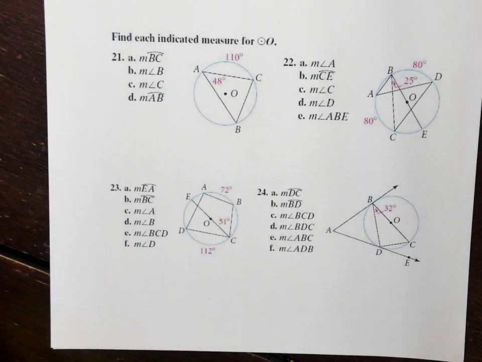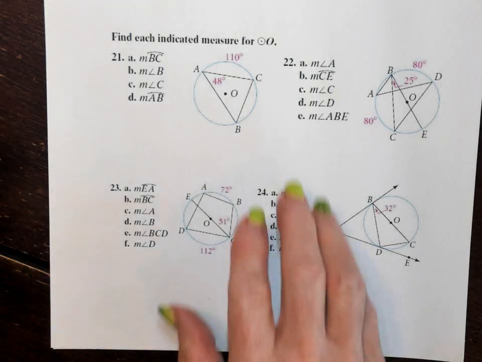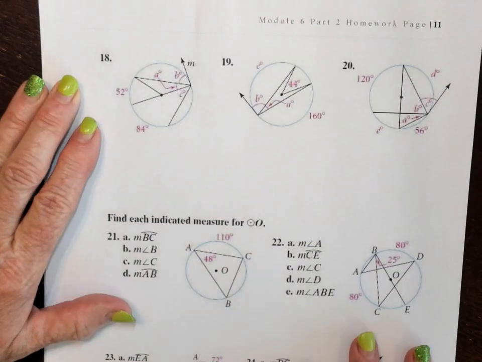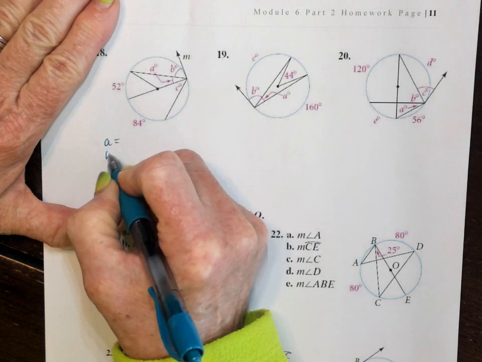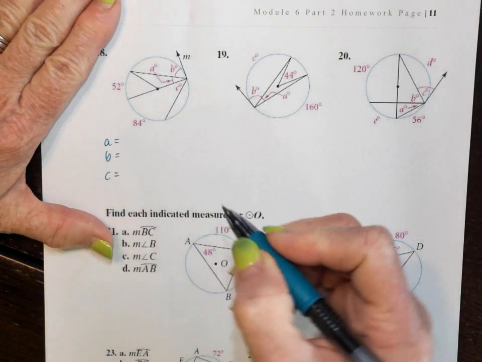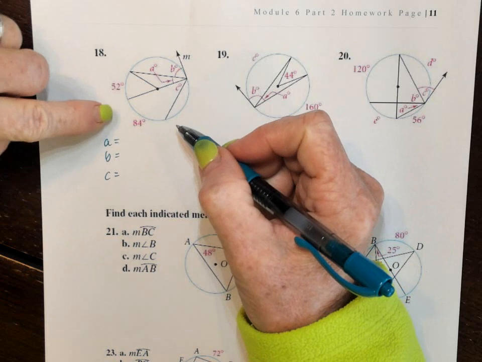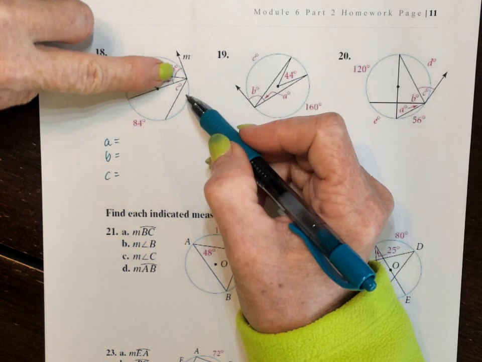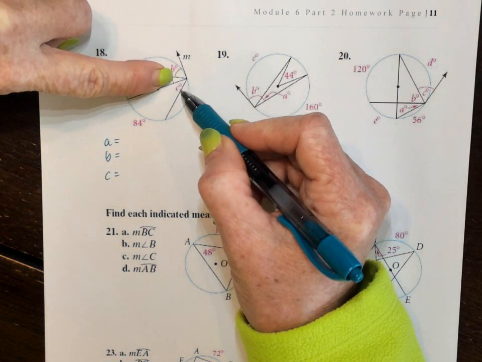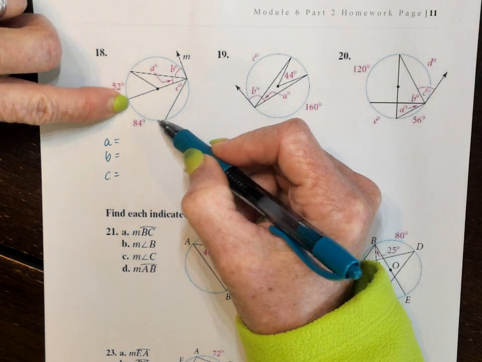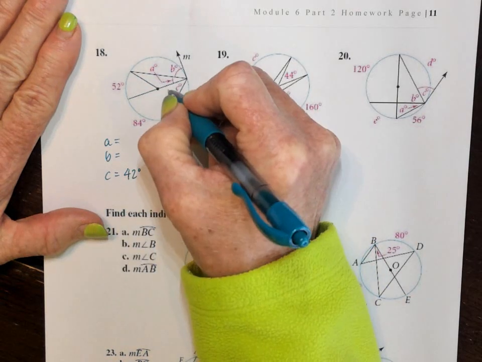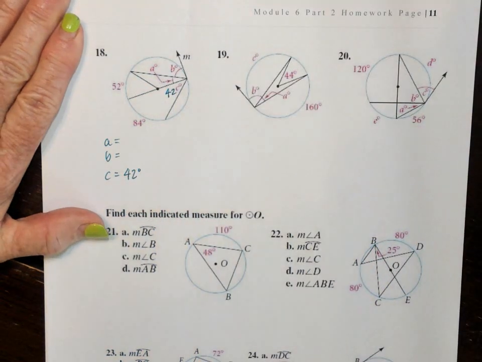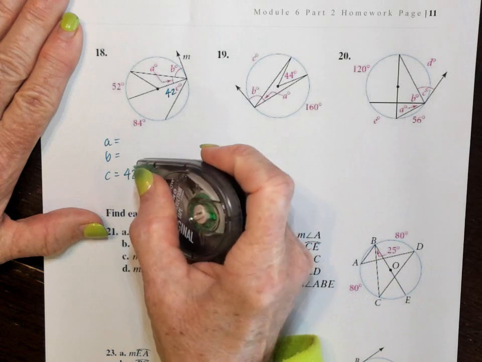Number 18. I think this is the last page. Yep, that's it. Okay, number 18. A, B, and a C. Okay, so let's see. Angle C is an inscribed angle, half of its arc. Arc is 84, so C is 42. Again, the degree symbol is in the problem, so I don't need to write it down here.